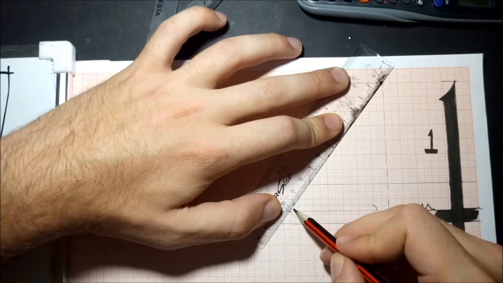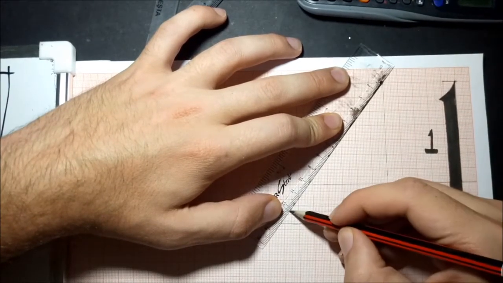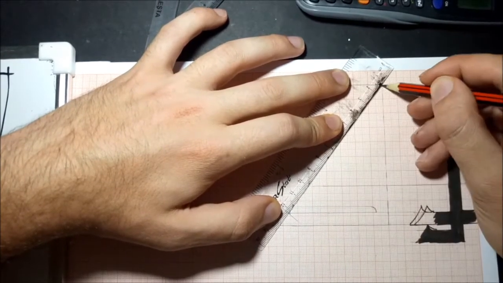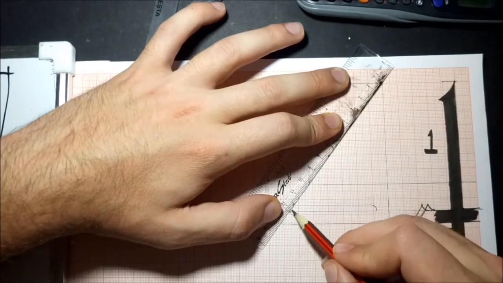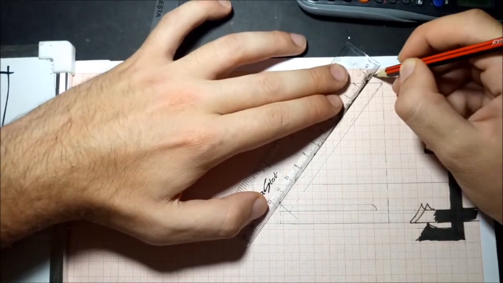You should start from the intersection with the thickness itself. So first you will have to connect it dotted on the inside of this part, and it's the same thing for the other one.